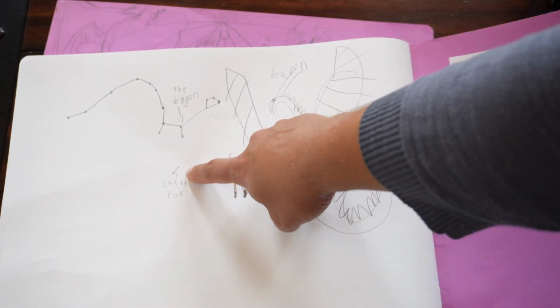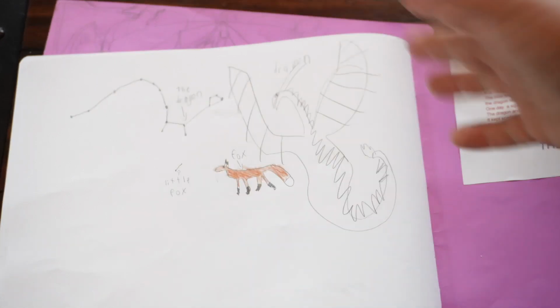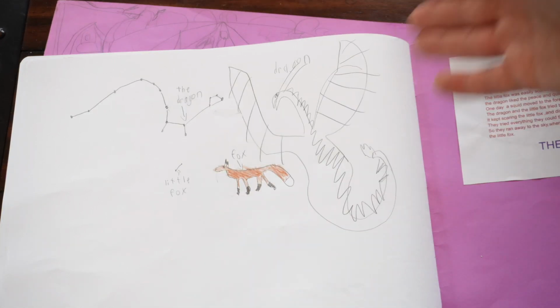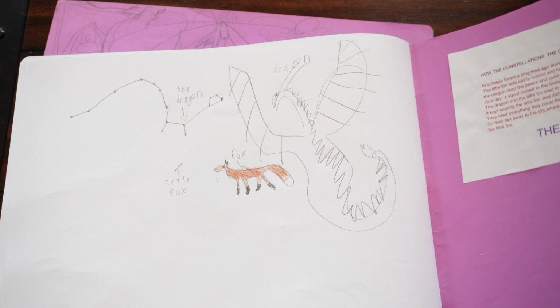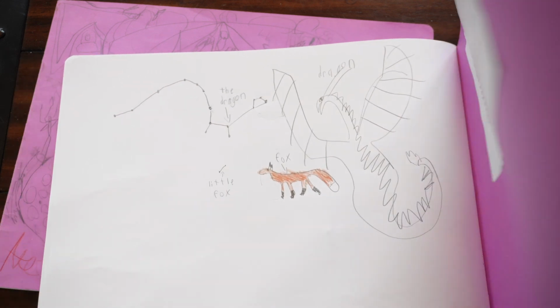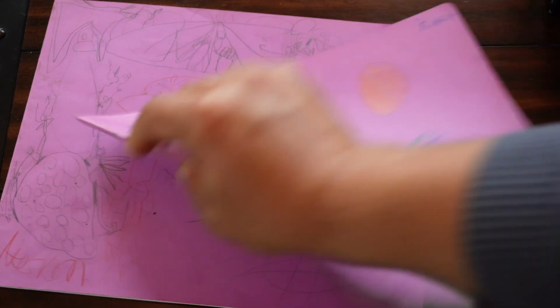So these are actually how the constellations look. The little fox is just two stars connected by a line. And then she had to add her drawings because she loves to do that. So that is her astronomy unit book.